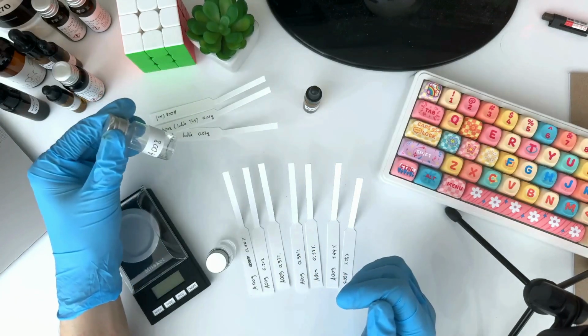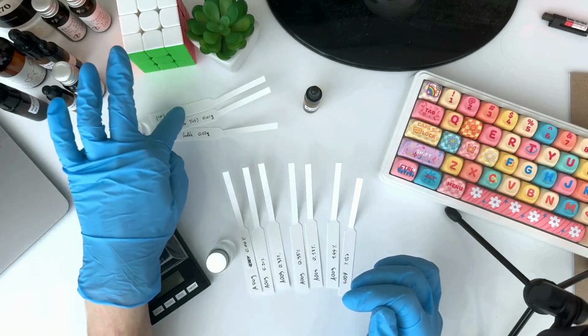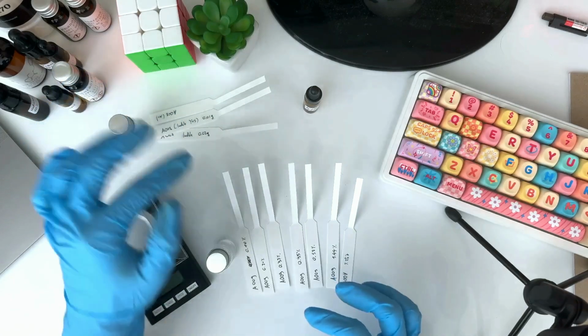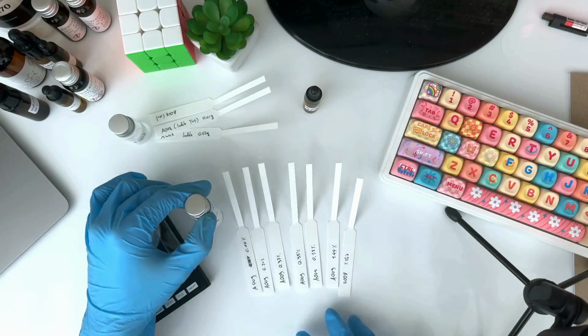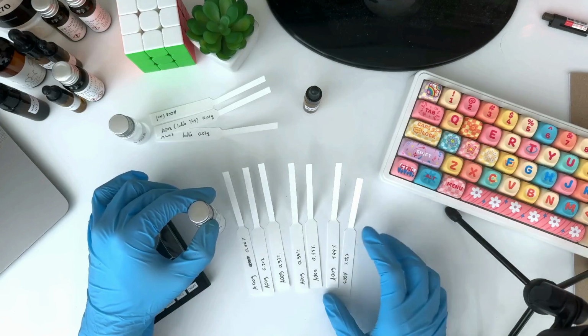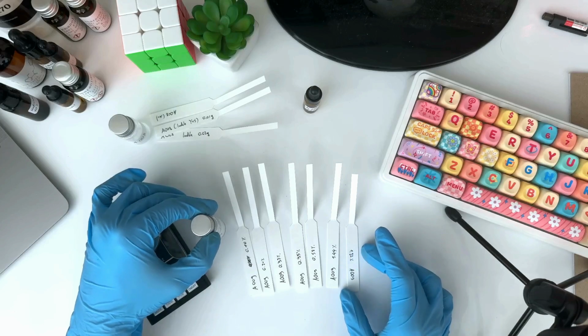For the A008 test, I did three examples, so one without Indole, one with 0.01 grams, and one with 0.02. And then for the other example, I did way more. I ended up with 7 paper strips with different amounts of Indole in them, as high as 1.92%, so almost 2% of Indole.